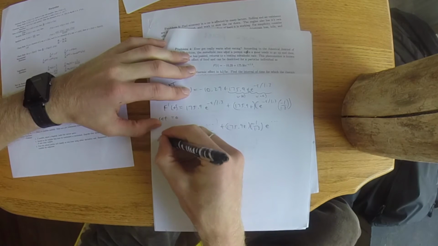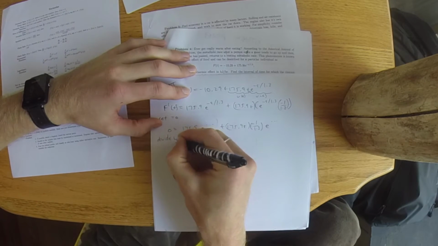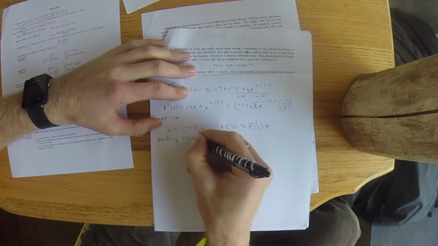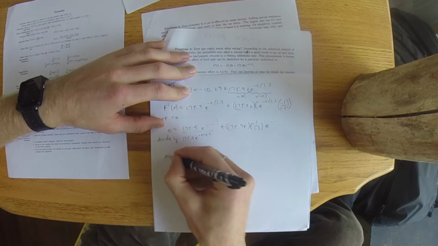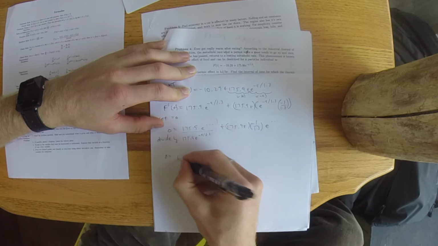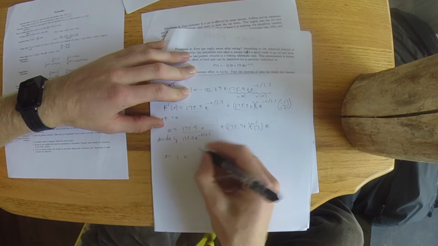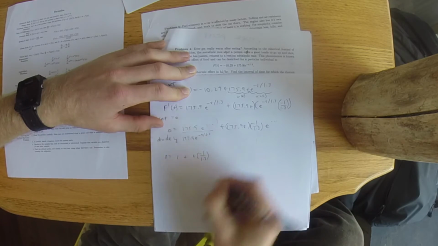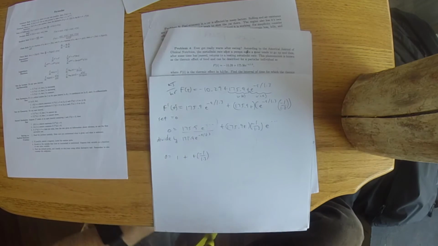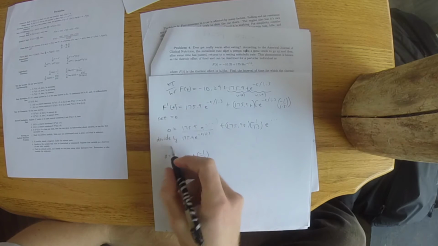If we divide by 175.9 e to the minus t over 1.3, then we're going to have 0, this is divided by itself, plus t times minus 1 over 1.3. That's what happens if we divide.